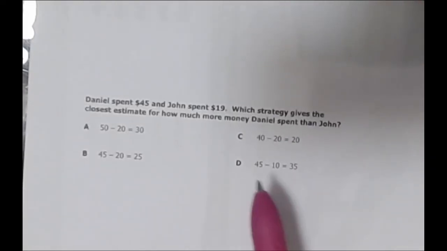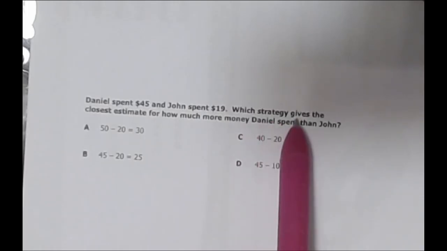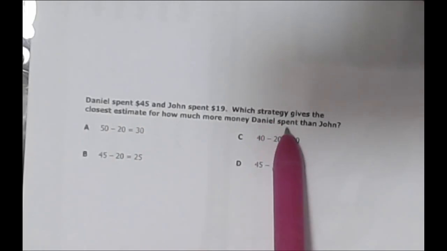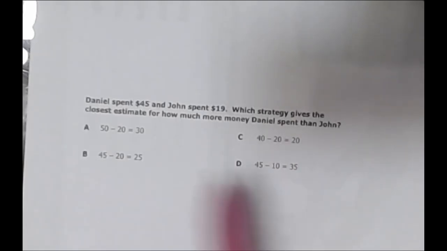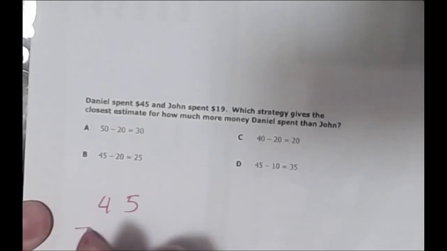Daniel spent $45 and John spent $19. Which strategy gives the closest estimate for how much more money Daniel spent than John? Number one thing for students to do, just solve it because it's going to be the easiest. Okay? So 45 minus 19.